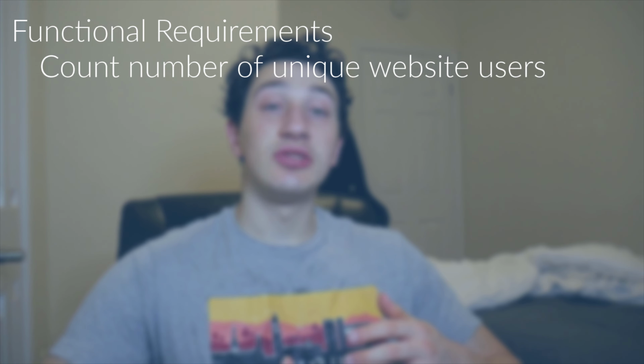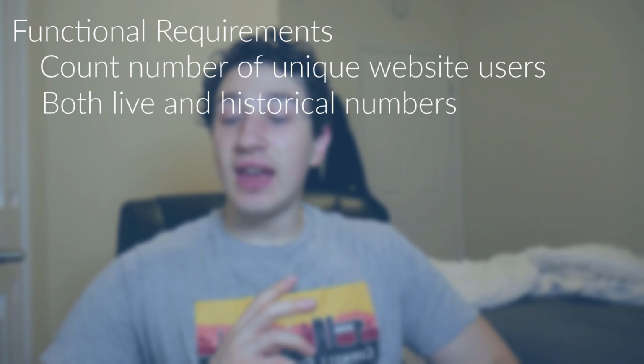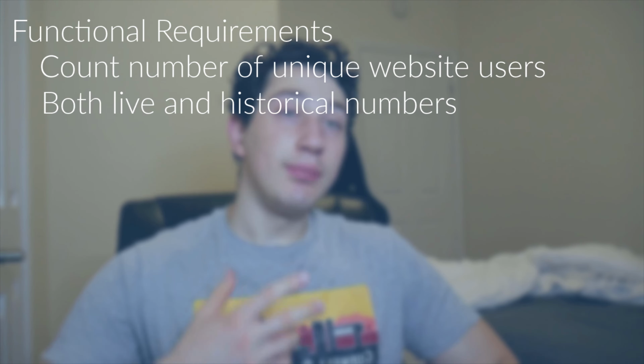Let's also go ahead and assume that we want to be able to keep track of this historically so that if we want to see the number of unique users from, say, an hour ago or 10 days ago, we can find that by inputting a timestamp. Additionally, it's important to know that there could be many devices per user, so that's obviously going to make things a little bit more challenging. It's not like we're just counting the number of users total. That would be pretty damn easy.